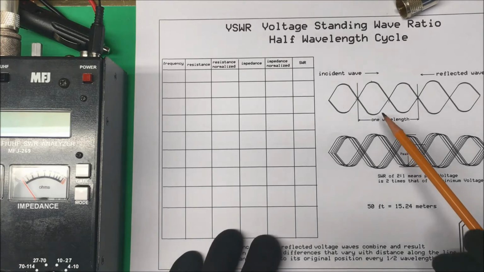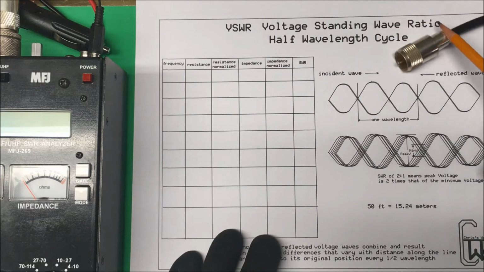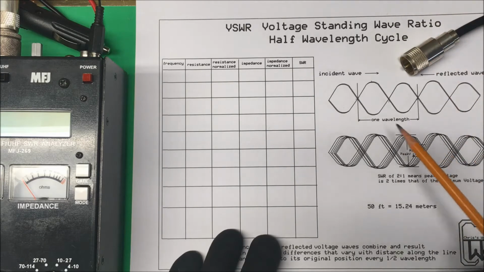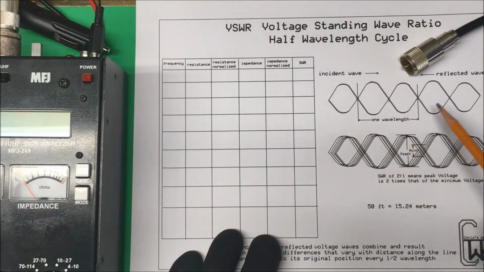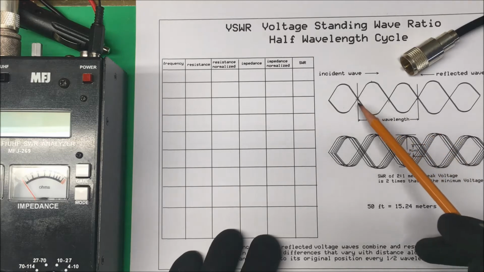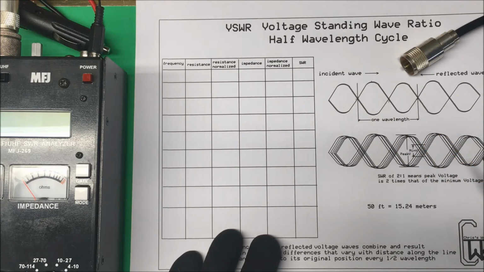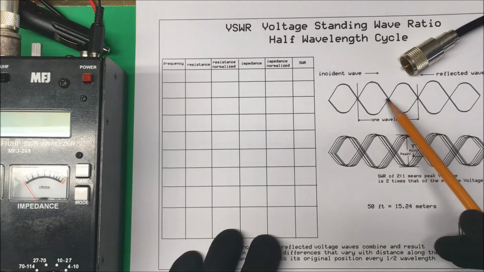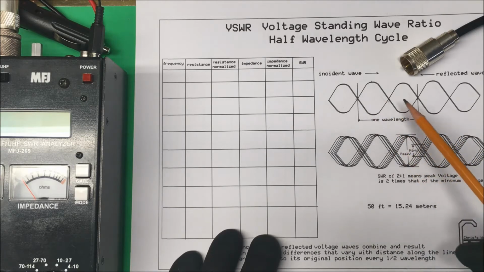Okay, so in this case, we have a cable here. I'm going to leave it open, and we're going to send an RF signal down here. When it sees an open, or it could be a short, it's going to send all the voltage back, so the reflected voltage will come back. Now, if the line happens to be one wavelength long, then our impedance is going to be 0. So we don't want to cut our cable to make it the length of the frequency.